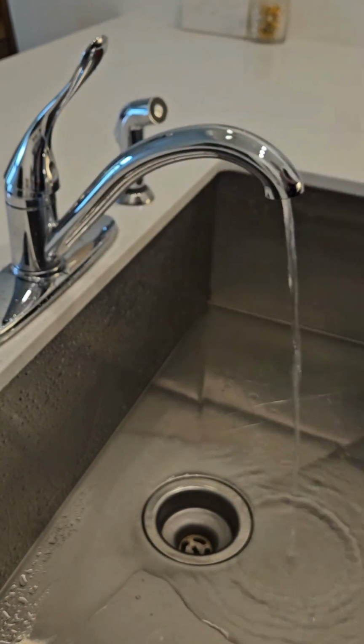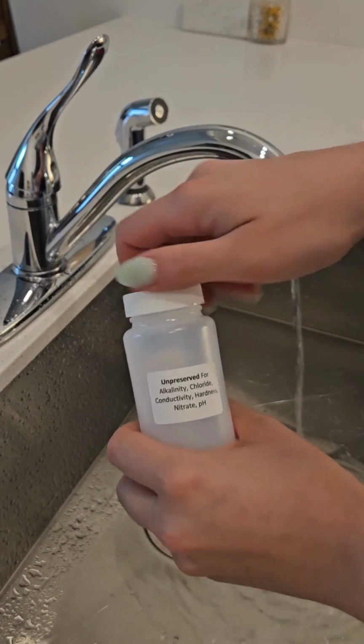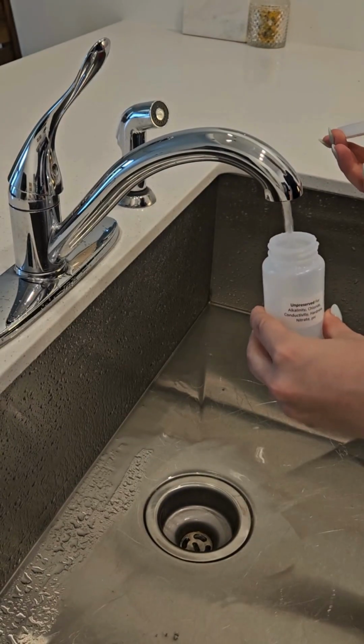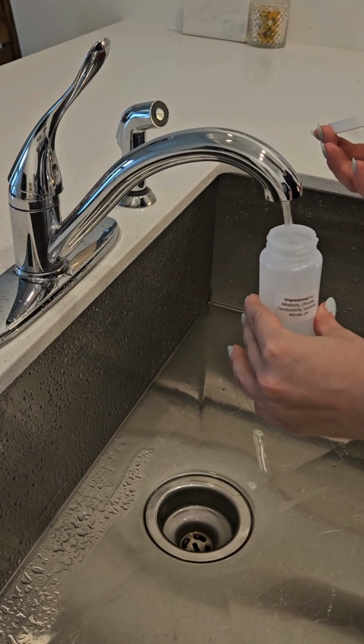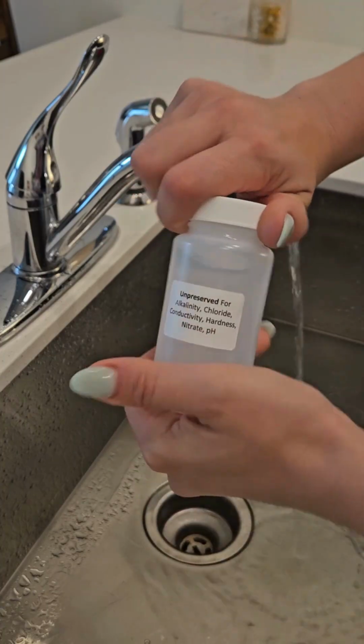Leave the water running at the slow trickle to collect the second portion of the homeowner sample. Carefully remove the cap of the second homeowner package bottle and fill to within a half an inch of the top and then securely replace the cap.